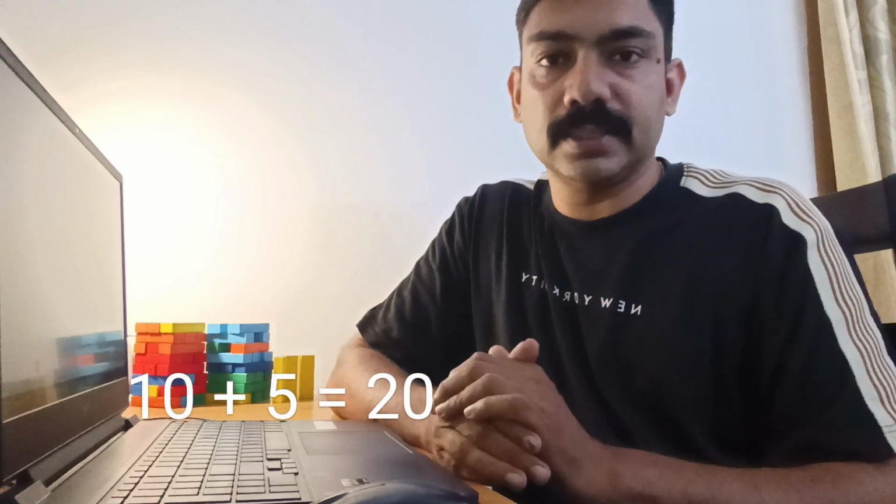Variables are used to store data or information for calculation. For example, consider the operation of a calculator. You enter the first number, then enter the operator, plus, then enter the second number, then press the equal to button, then you will get the result.